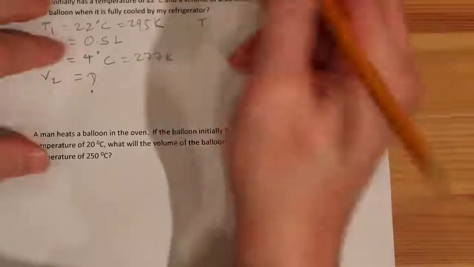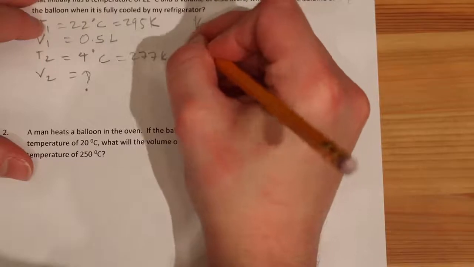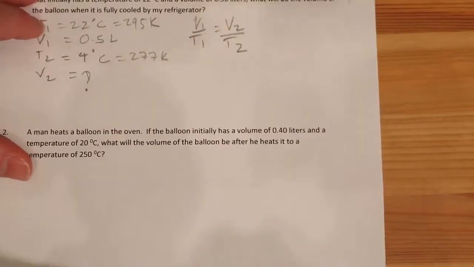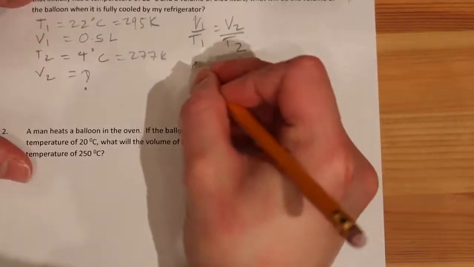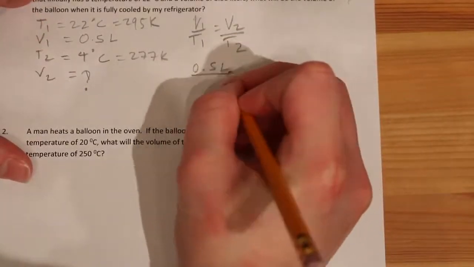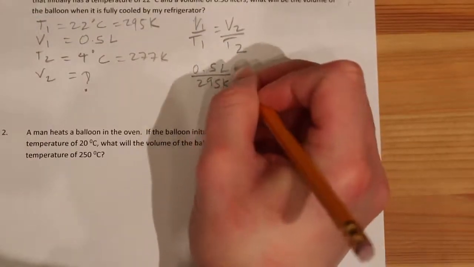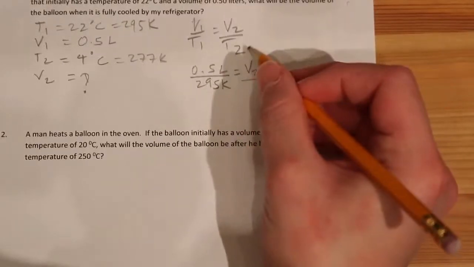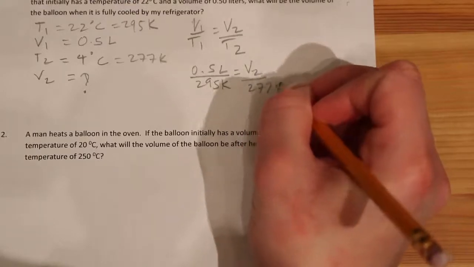It's V1 over T1 equals V2 over T2. Okay, so our initial volume is 0.5 liters divided by our initial temperature of 295 Kelvin equals our final volume, which we're still trying to find, divided by T2, which we know is 277 Kelvin.